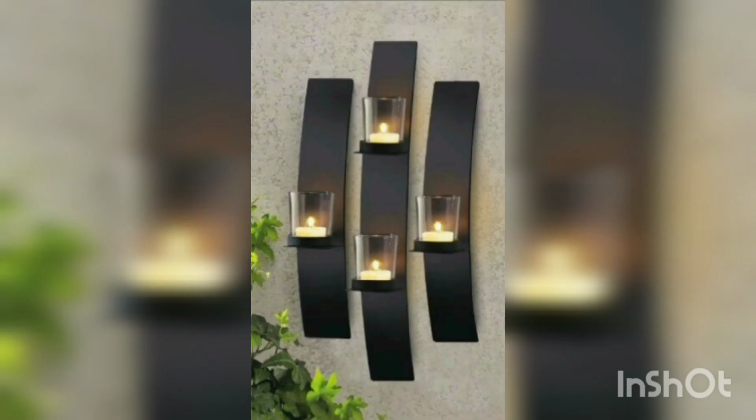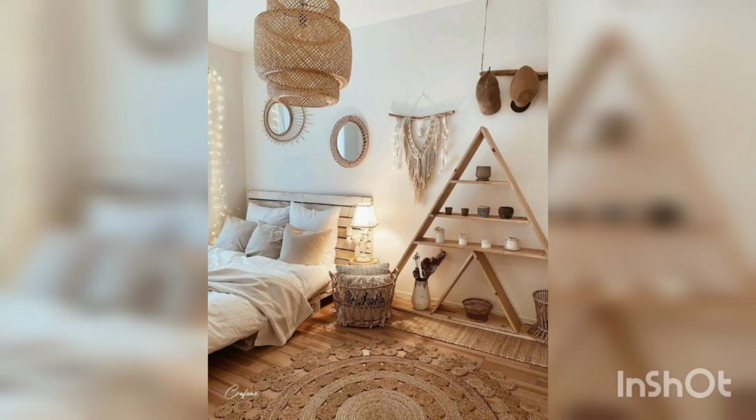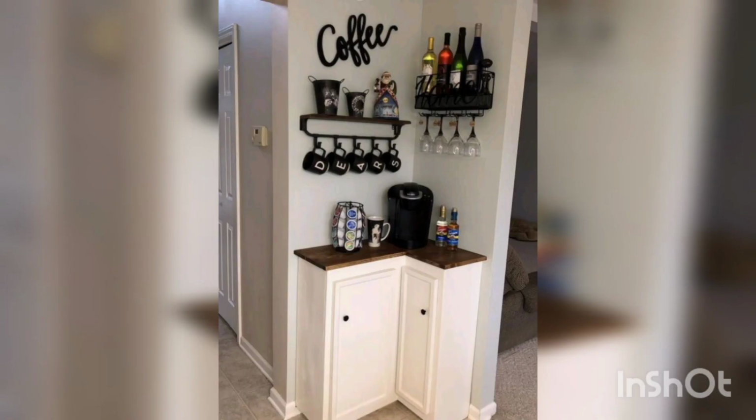You are watching wall decorating for candles. You are watching the wood paneling on the wall decorating ideas. You are watching bedroom decorating with jute items and other.